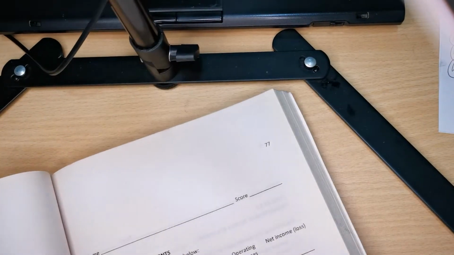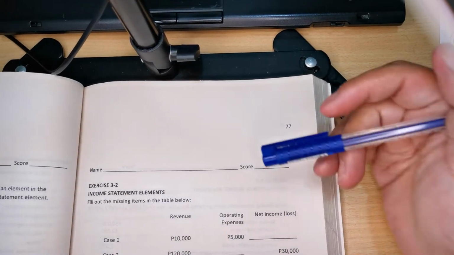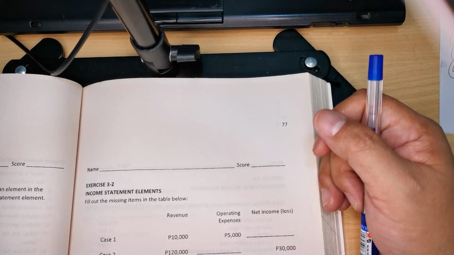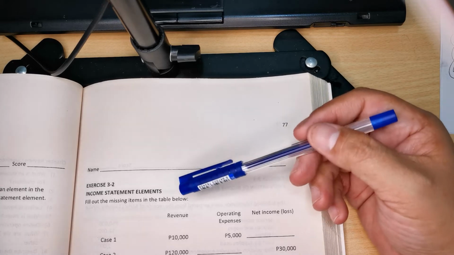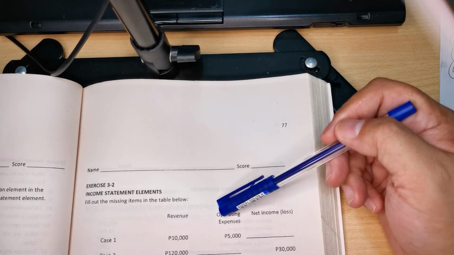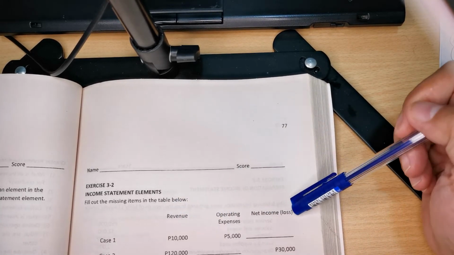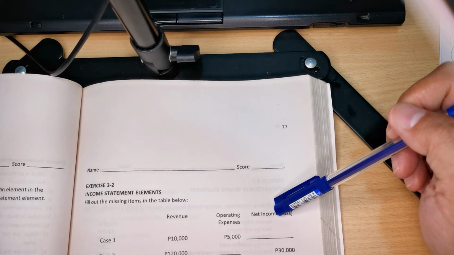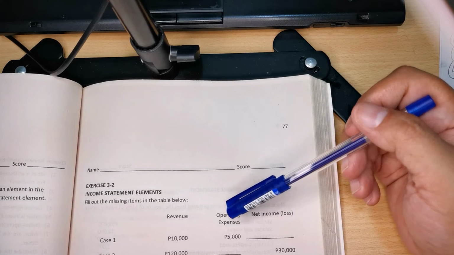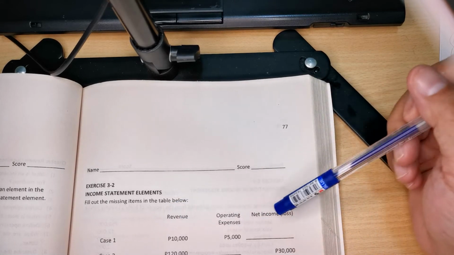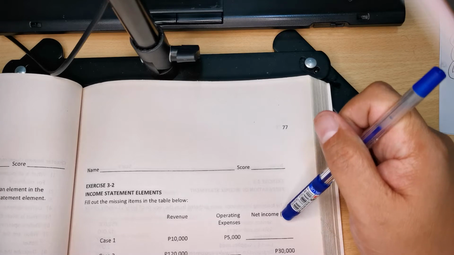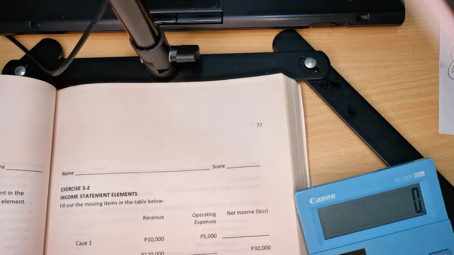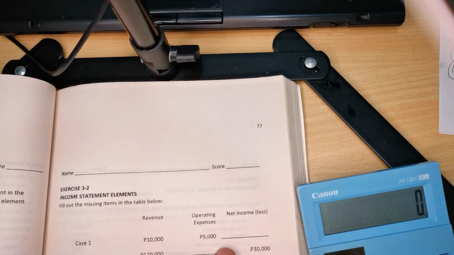Okay. Now this one, the table actually aims to familiarize you with the formula for the income statement. So the relationship is revenue minus expenses is equal to either net income or net loss. So if revenue is greater than operating expenses, then the resulting figure is net income. If, however, the operating expenses is greater than the revenue, then the resulting figure is a net loss. Okay? So 10,000 revenue minus 5,000, you have a net income of 5,000 pesos.